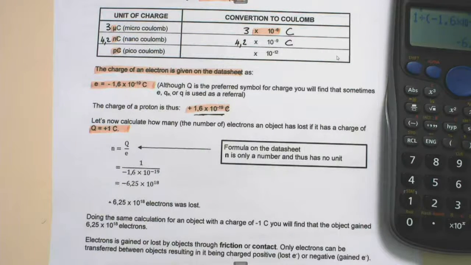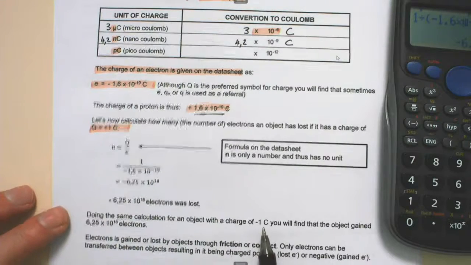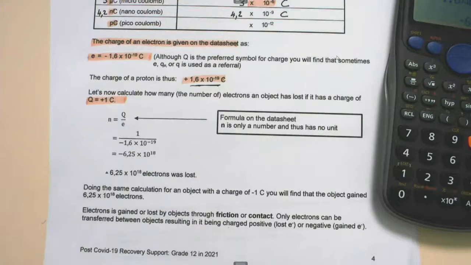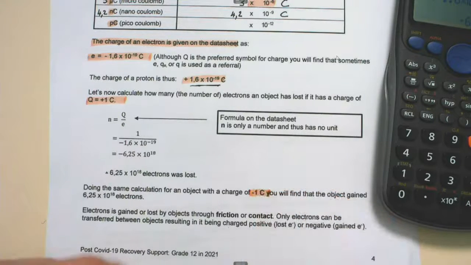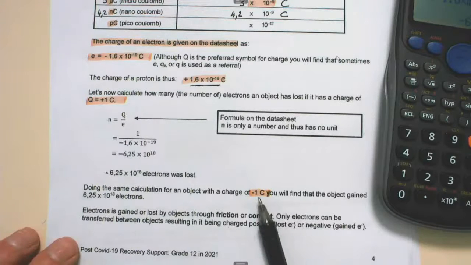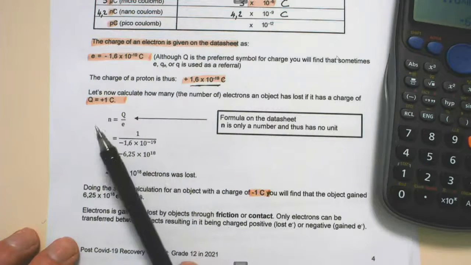Now, of course, we can do the very same calculation for an object with a charge of negative 1 coulomb. If the object is charged negative 1 coulomb, this means it gained electrons, and we will do the very same calculation.